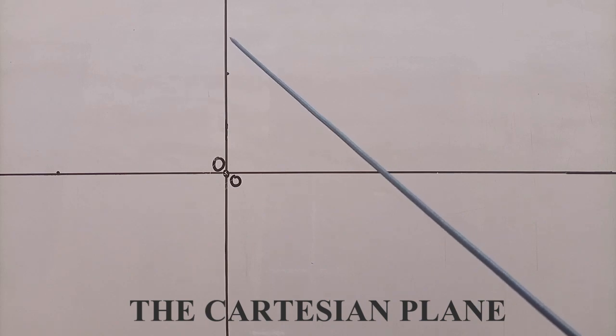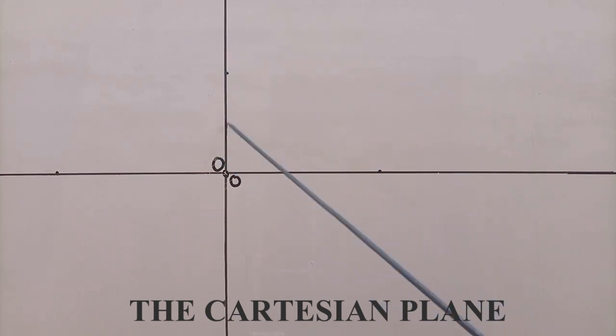Now, it is important that we name these lines. This line that runs up and down is called the y-axis.